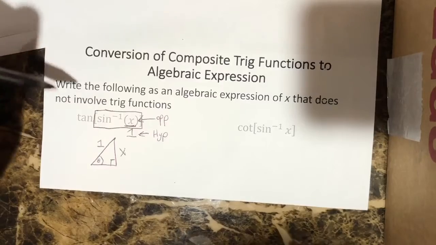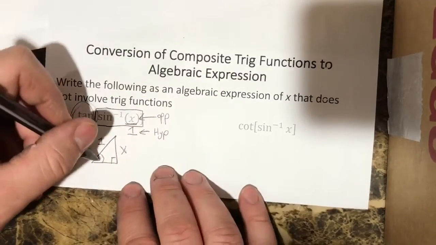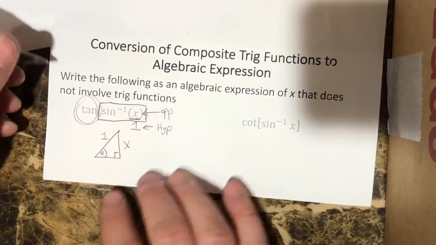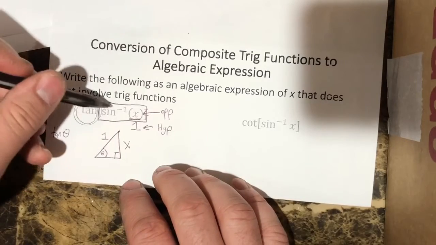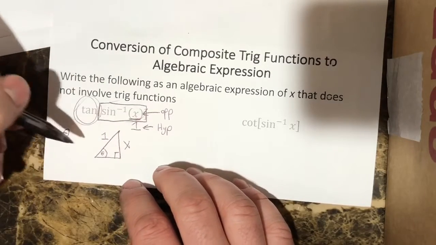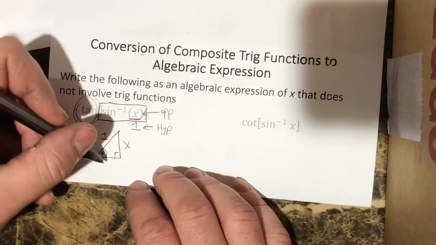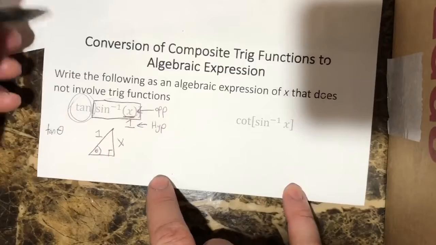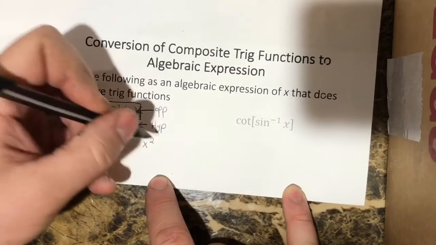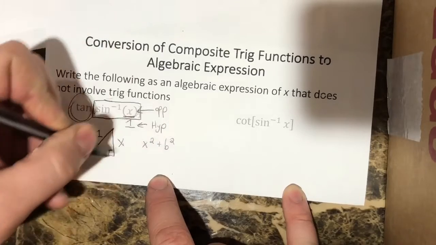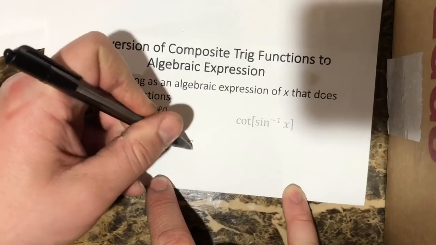Now, in order to do this, because in a minute we're going to have to take a tangent of theta, okay? If you do the tangent of theta here, because theta is this angle, you're going to need this side. You need opposite over adjacent. Okay, you can find this side using the Pythagorean theorem. Take your x value squared plus your unknown value, we're going to call this b for a second, equals your hypotenuse squared.